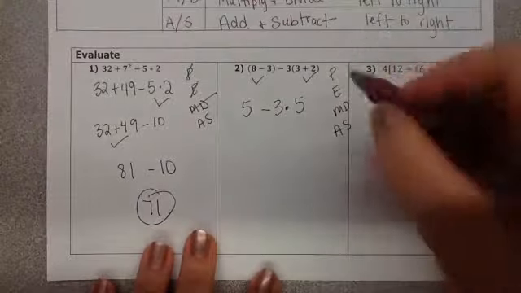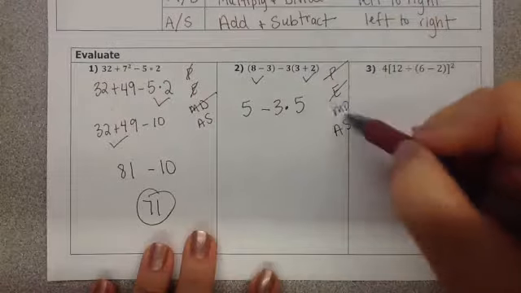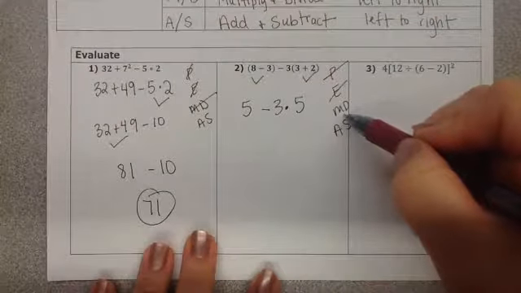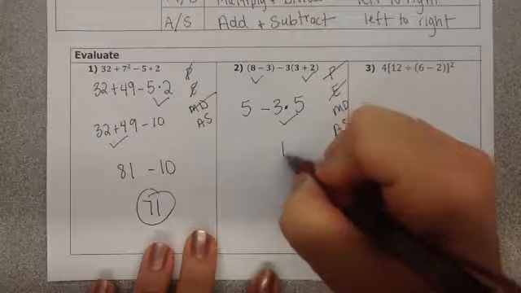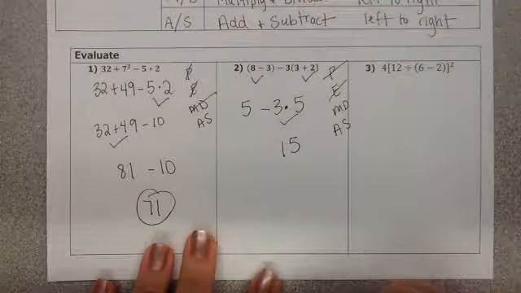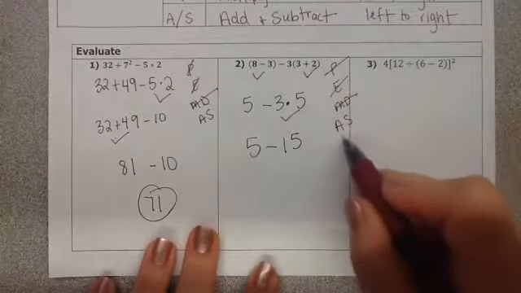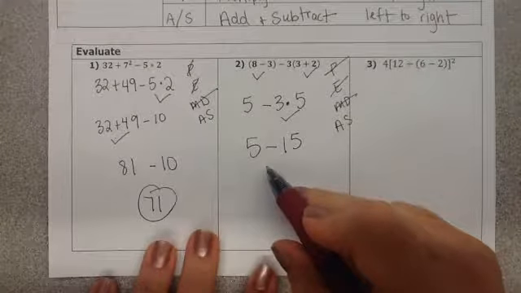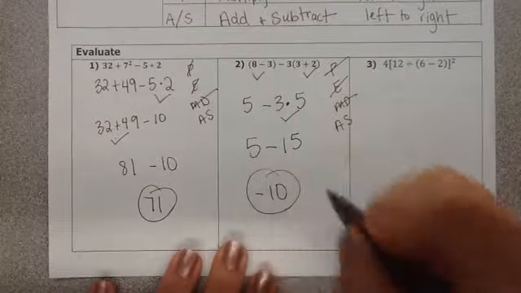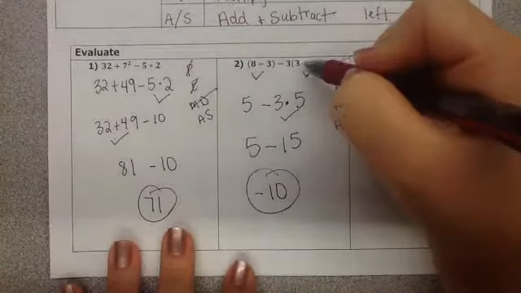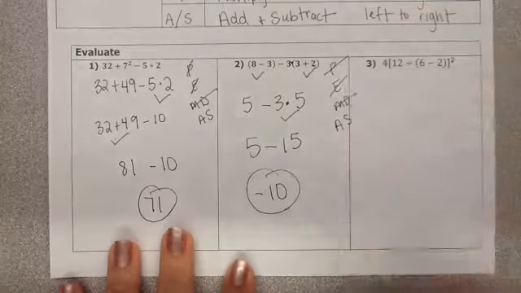Okay, so do parentheses first. Any exponents? Nope. Multiply and divide, do we have that? Yes. 3 times 5, 15. Bring down the 5 and the minus sign. Last thing to do is subtract, and we get negative 10. Be very careful that you remember there is a secret times in here, so it's 3 times whatever is inside.